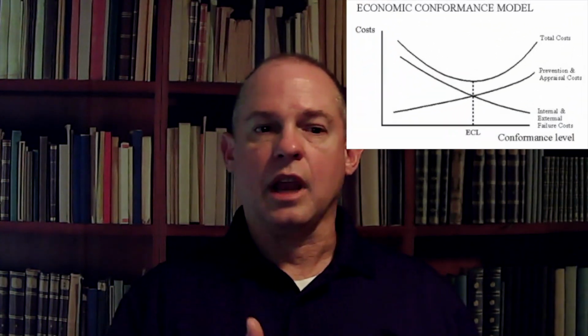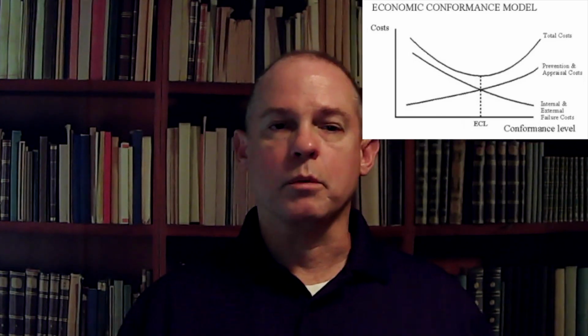There are two primary schools of thought, as we've talked about several times in this series. The first is the economic conformance model, in which there is an economic conformance level beyond which costs increase. Additional prevention costs would cause total costs to increase.